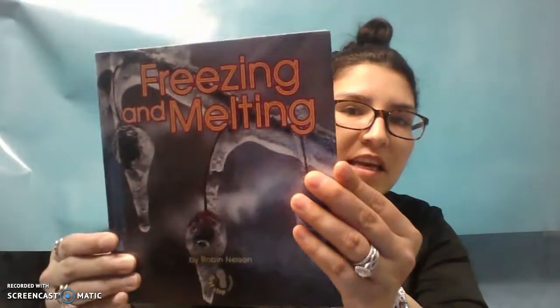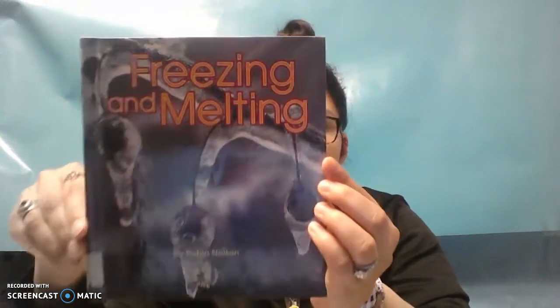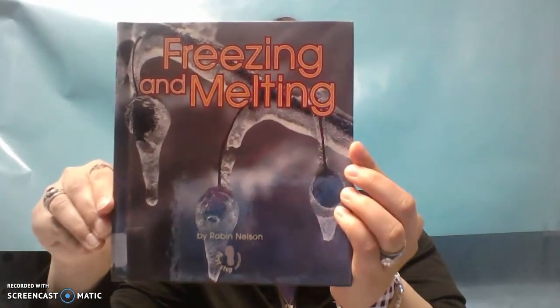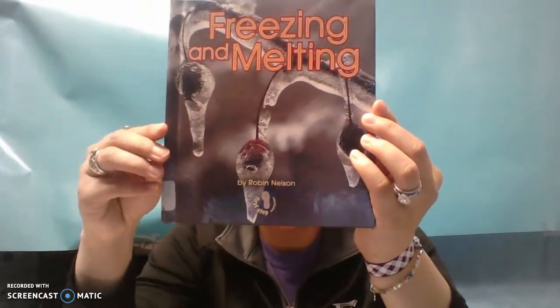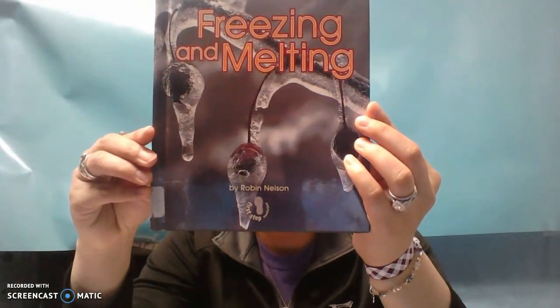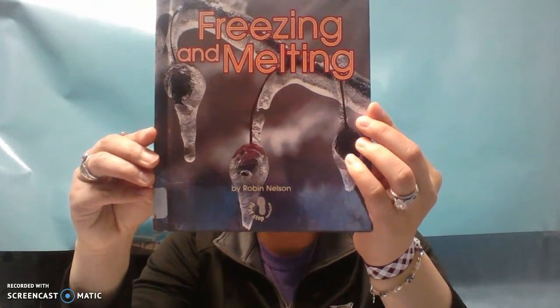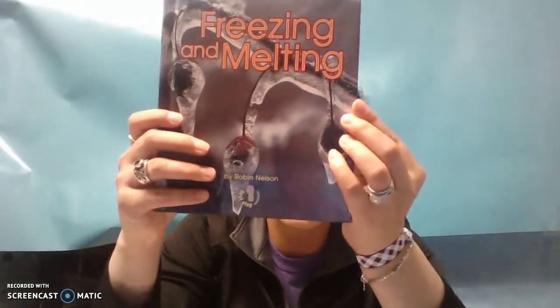Okay. Here's a book. Freezing and Melting. Do you think this book is an example of procedural text? Thumbs up or down? No, this isn't an example. This is just a book. It's probably a book that is teaching about freezing and melting. So it's probably an informational book, not an example of procedural.